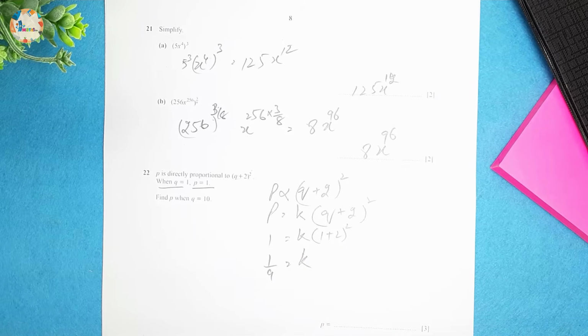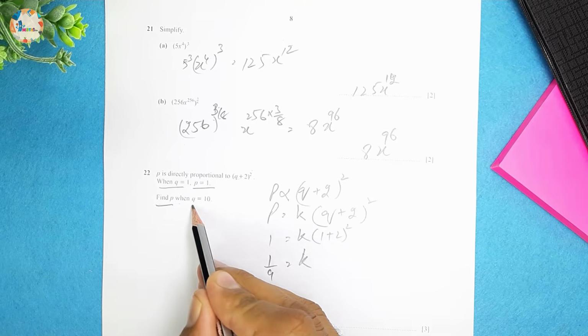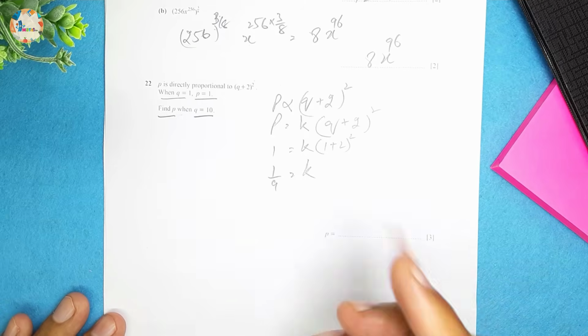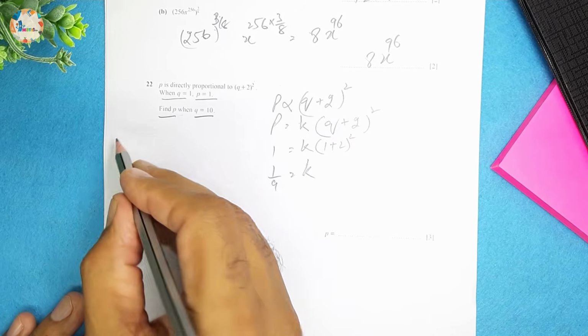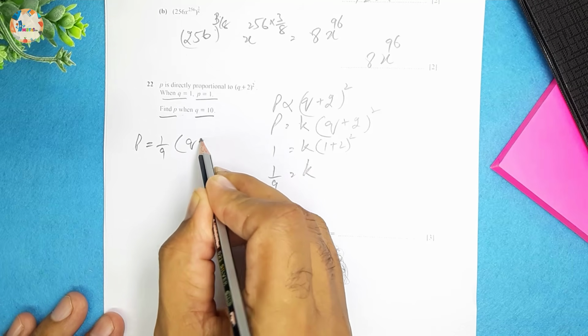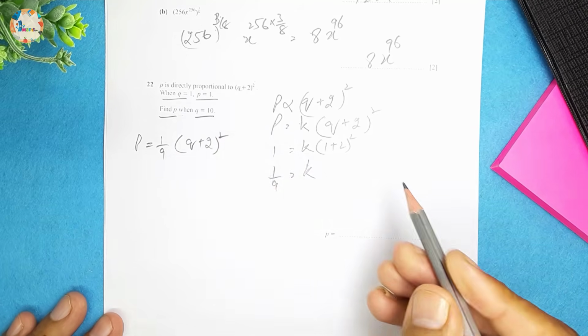Now the k value is 1 over 9, and they are saying find p when q is equal to 10. So we replace the value here, and we get the equation p is equal to 1 over 9 into q plus 2 whole squared.